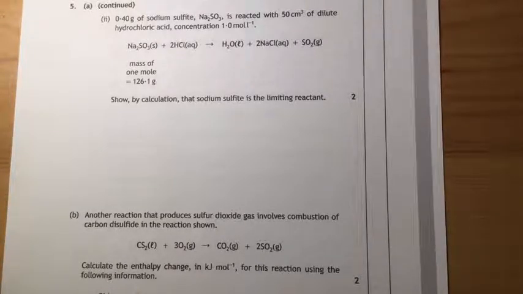0.4 grams of sodium sulfite is reacted with 50 cubic centimetres of dilute hydrochloric acid, concentration 1 mole per litre. Show, by calculation, that sodium sulfite is the limiting reactant.